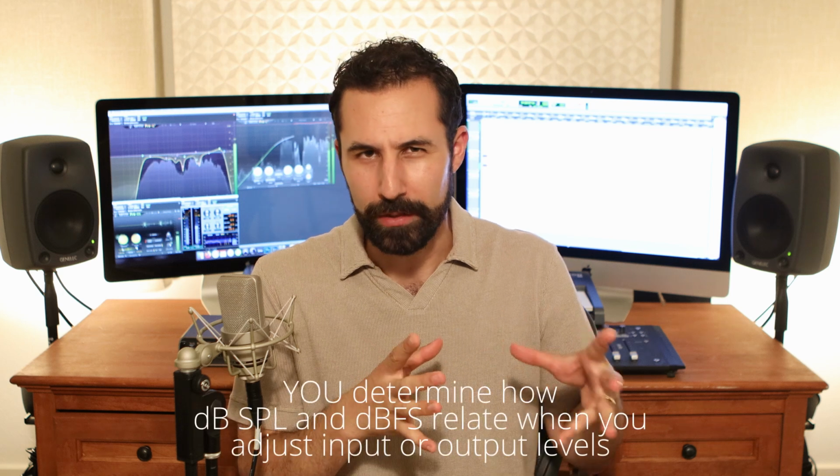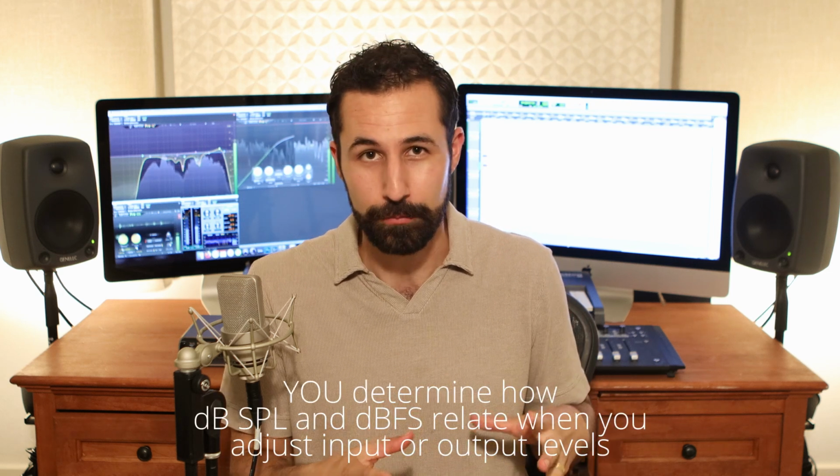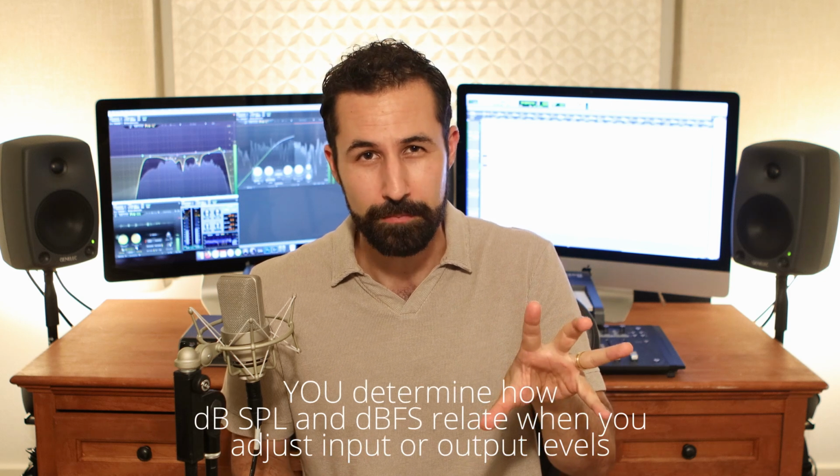So just because something is 100 dB out in the real world, you set your recording level to whatever you want, and that sound might be minus 60 dBFS or minus 20 dBFS. By setting your levels, you're choosing the relationship between those terms. Just like when you're setting your listening level, you're choosing the relationship between what you see on a meter versus how loud something is in real life.